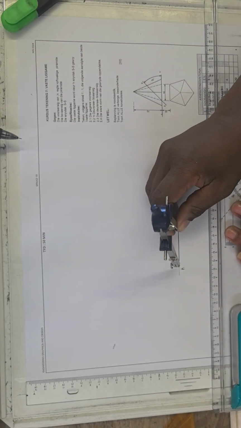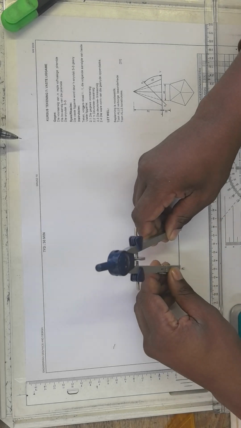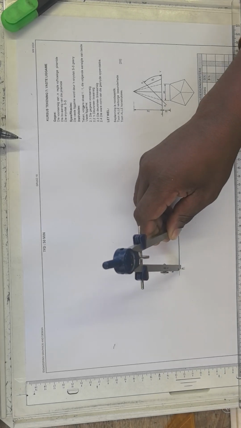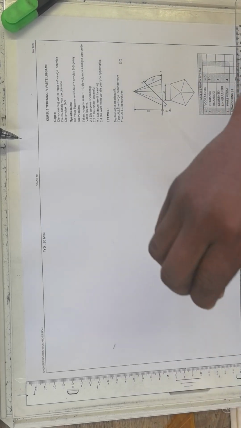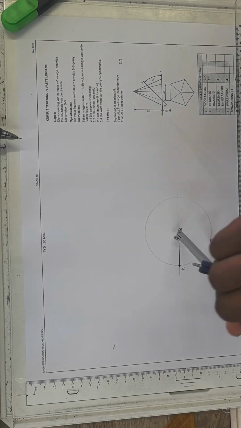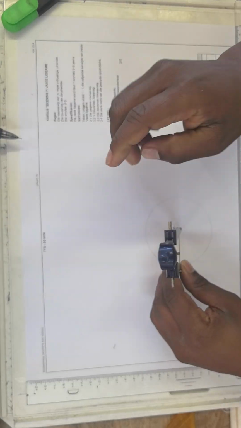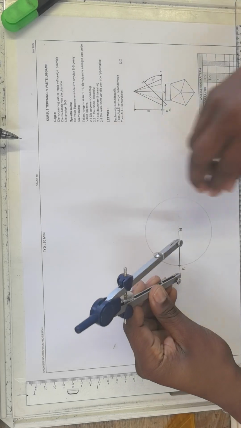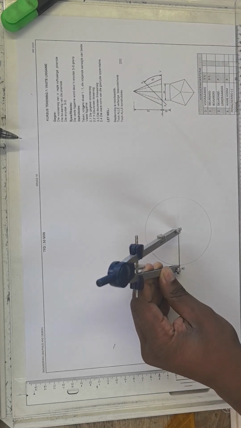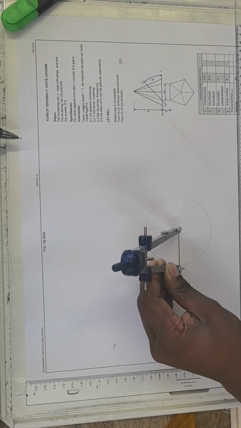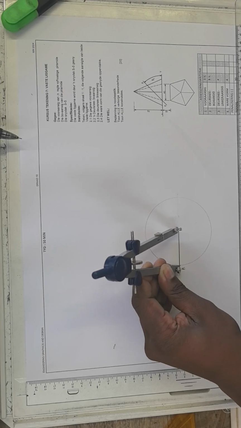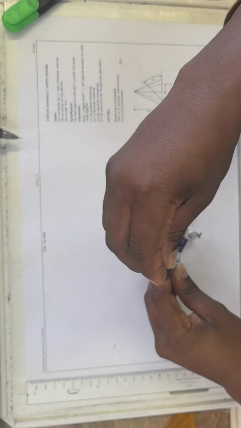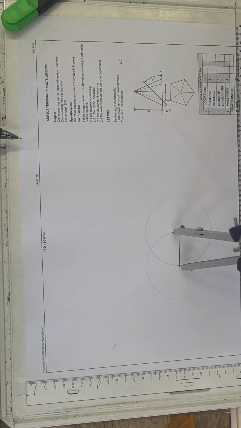Put your compass at A and B. Construct the first circle with your compass at A. Then just flip your compass like this, with your pencil lead at B. With the same measurement, construct another circle.